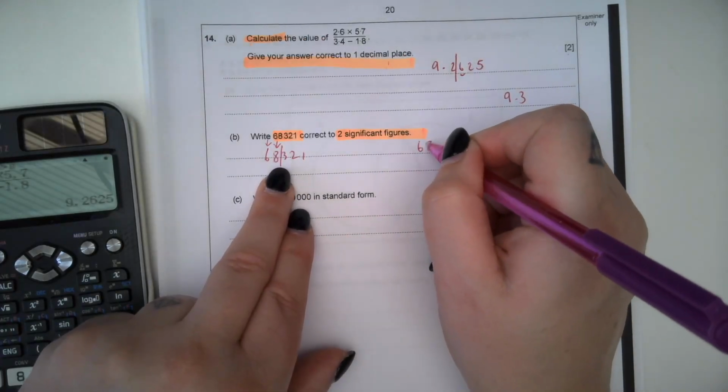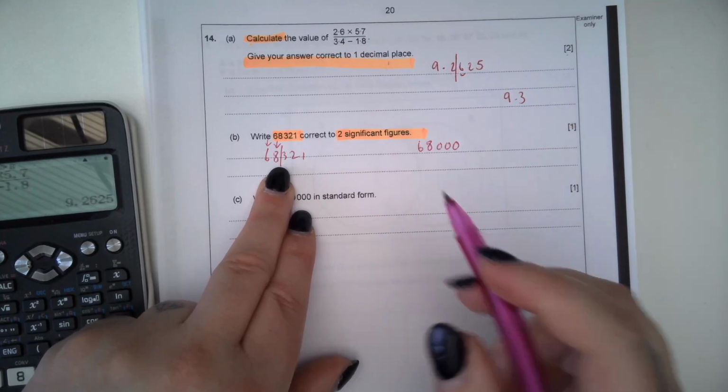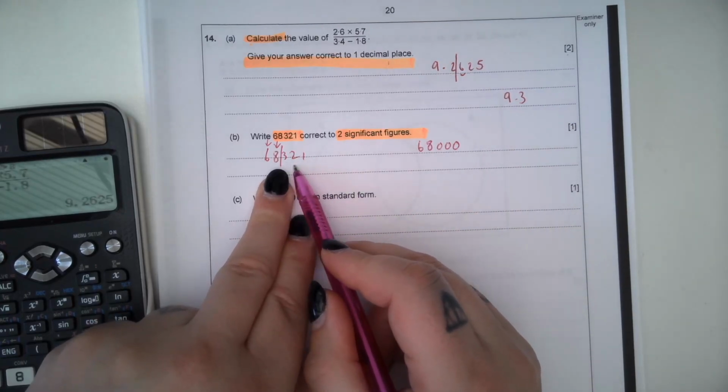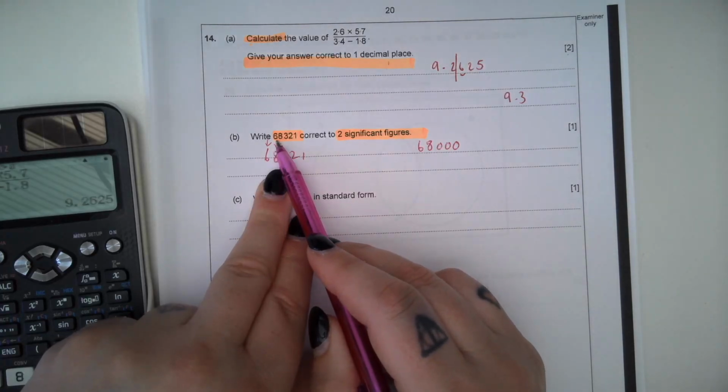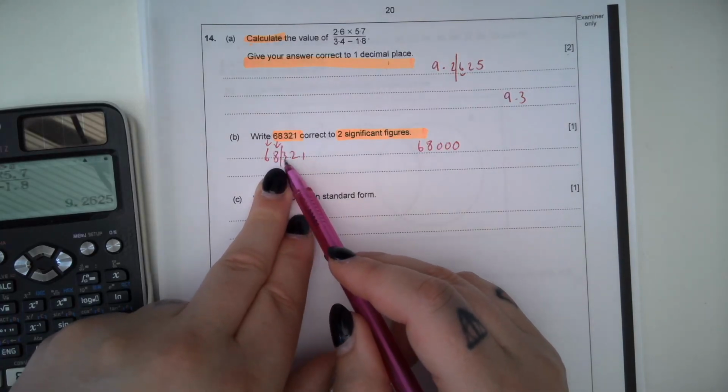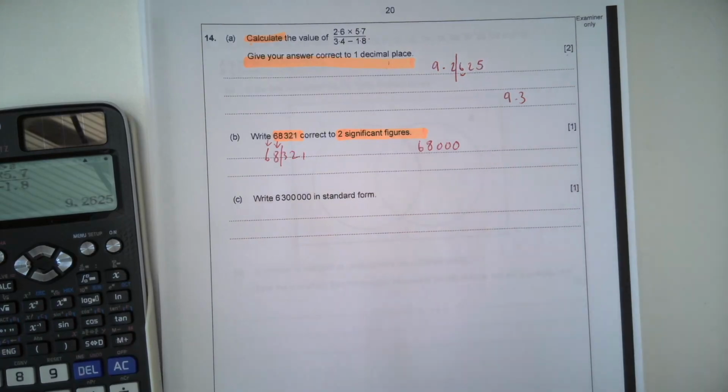So it's 68,000. These digits here need to have placeholder zeros. We can't change the highest place value of this number, but we can round it.